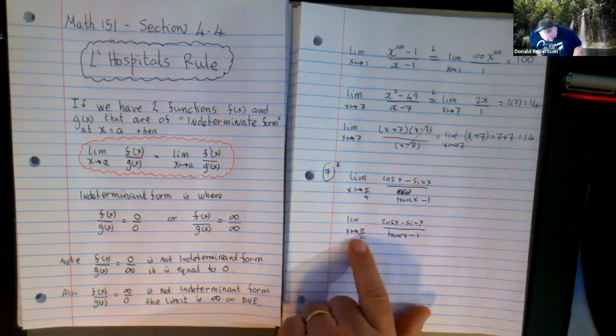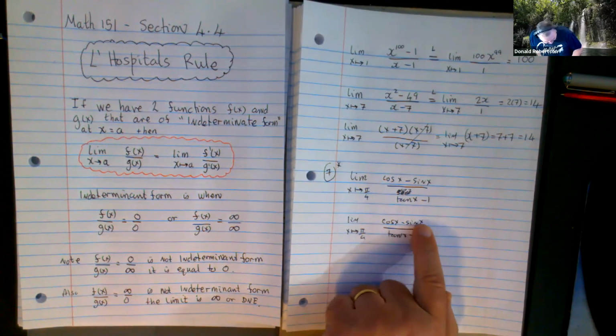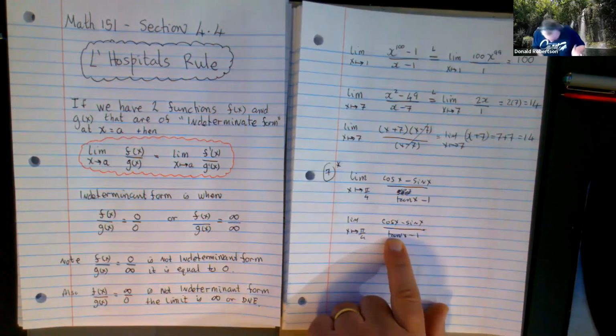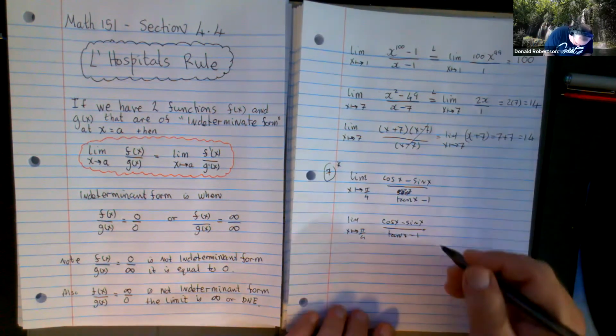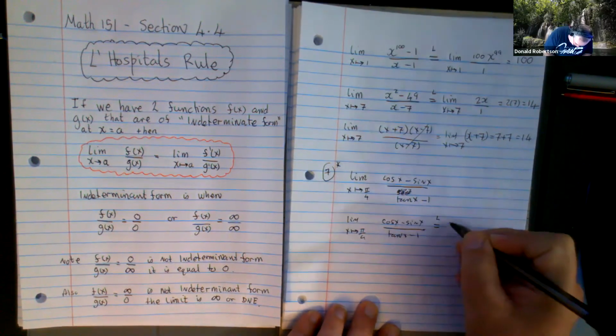First thing I'm doing is in my head checking cosine of pi upon 4, take away the sine of pi upon 4 is 0, root 2 over 2, take away root 2 over 2. Tangent of pi upon 4 is 1, 1 take away 1. It is indeterminate form. We'll now use L'Hopital to find what this limit is.